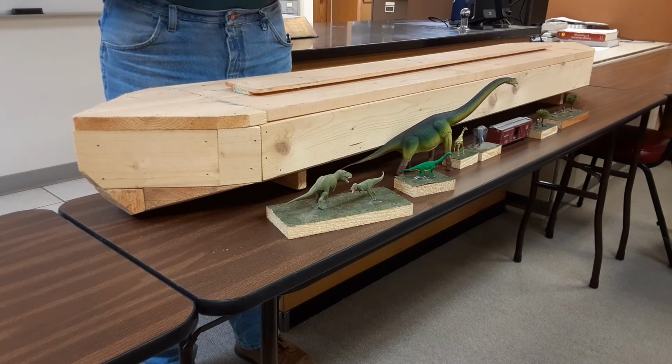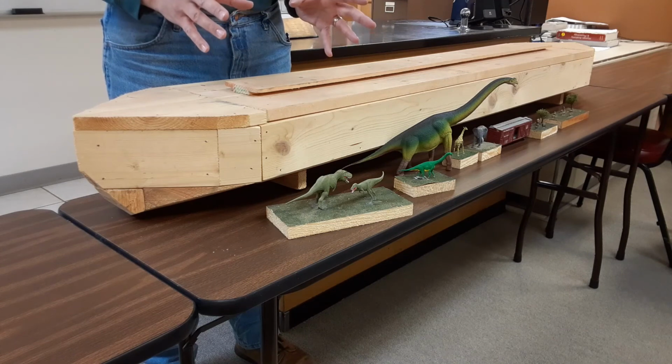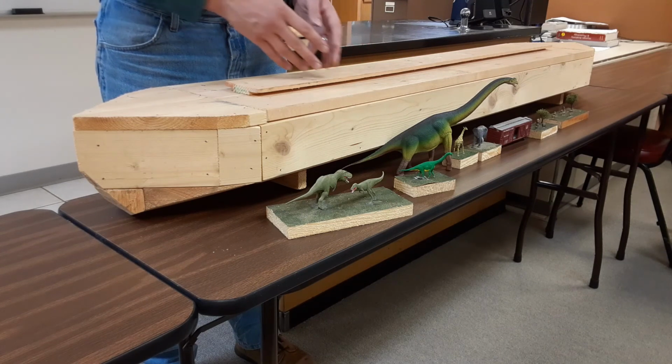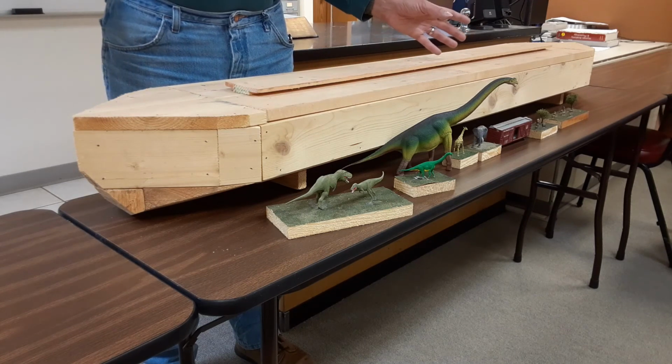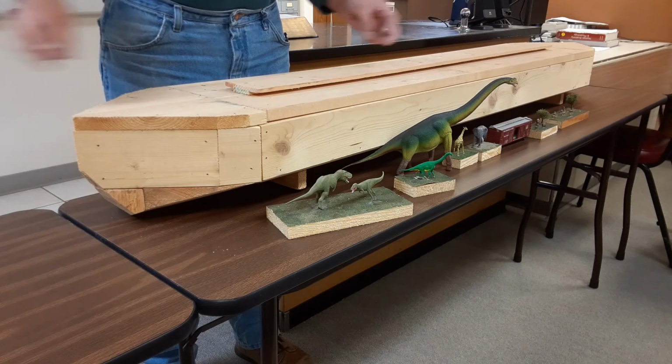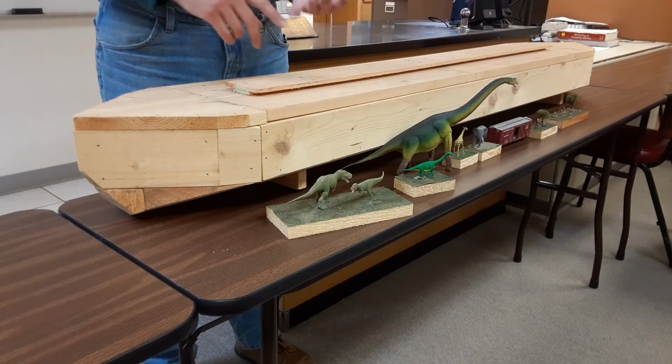But think of how many different animals there are that are small. Think of all the different types of rodents that there are. Those are all the size of a rat or smaller. Think of the insectivores, the shrews, the moles, and so forth.